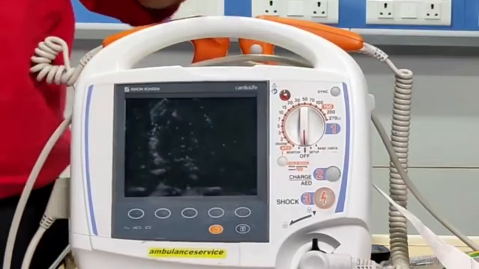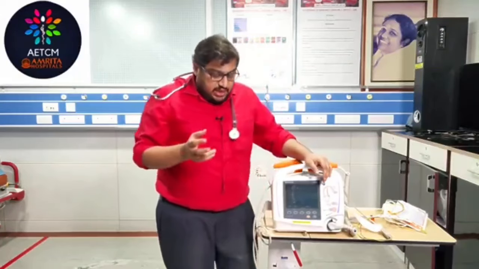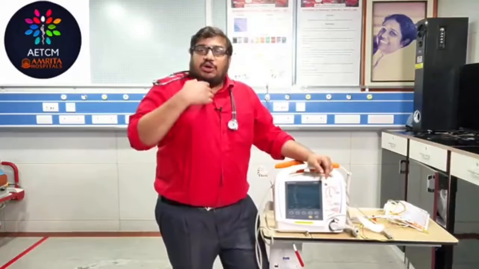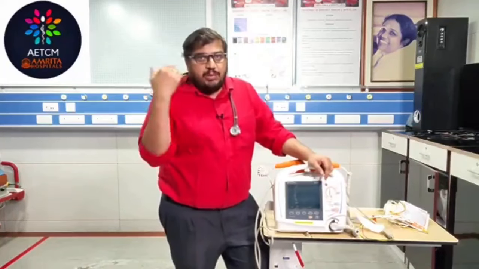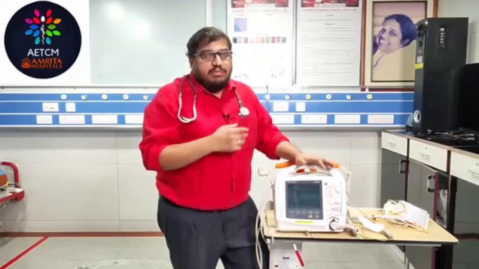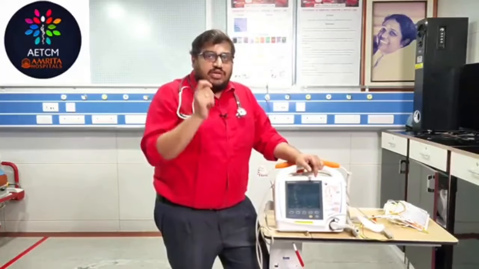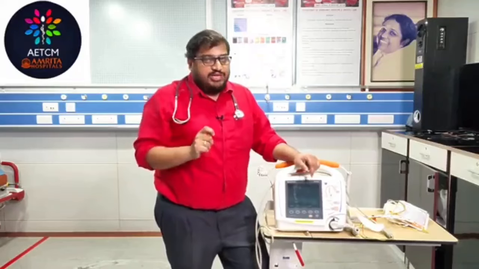So that is regarding your defibrillator, parts of the defibrillator. Now coming to the procedure. First let's see the defibrillation procedure. We have decided to go ahead with the defibrillation. I am not discussing that because that comes in the cardiac arrest algorithm. So your team leader has decided that this patient needs defibrillation. What are the steps for defibrillation?